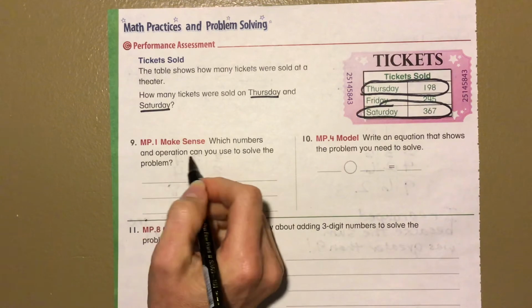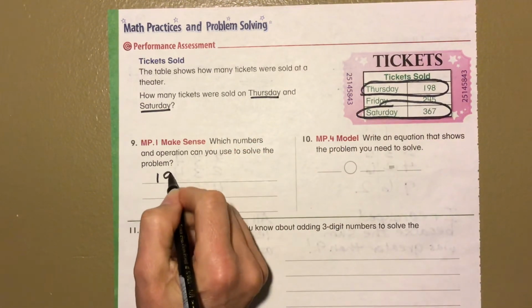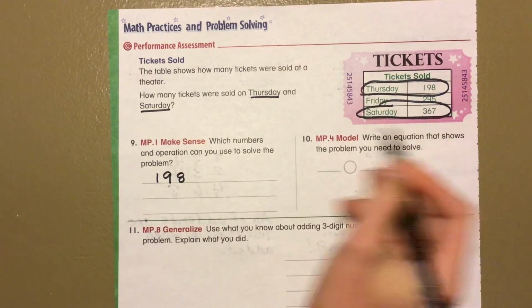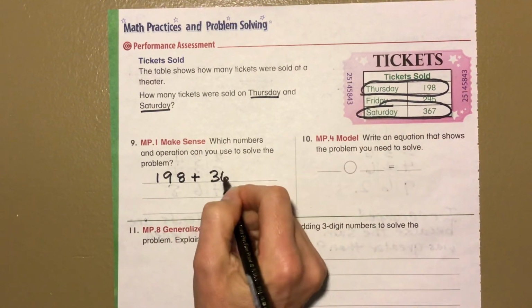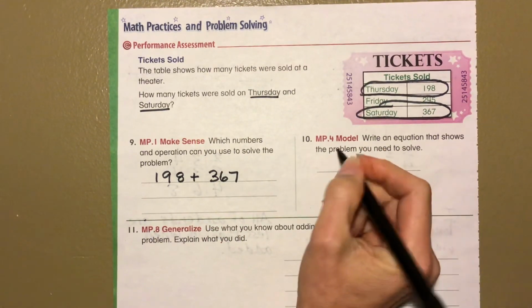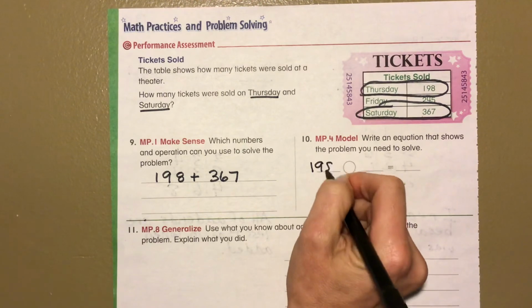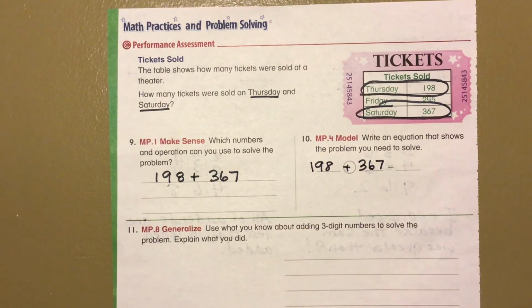Okay, which numbers and operations can you use to solve the problem? Well, I know 198, and I'm going to be adding to get the total, and 367. So now we're going to write that equation that we need to solve. So 198 plus 367 equals something.